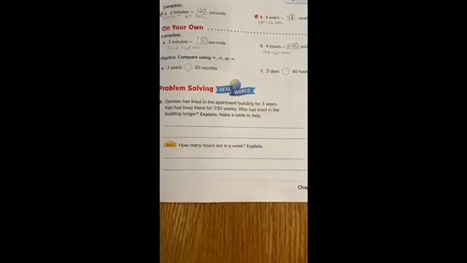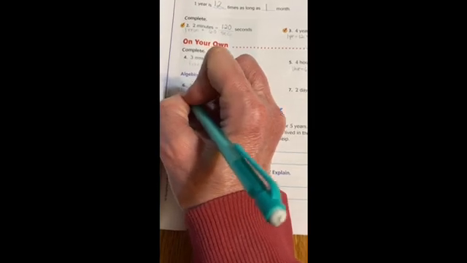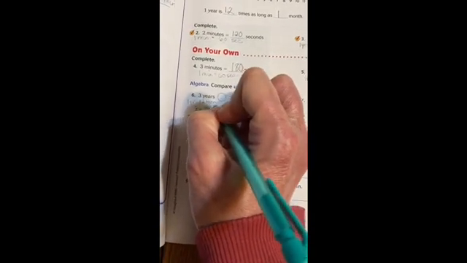Now compare using greater than, less than, or equal to. So I want to figure out how many months 3 years is. So I know 1 year equals 12 months. So 3 years would be 12 times 3, which would be 36 months. So now you can compare months to months. 36 months is greater than 35 months.